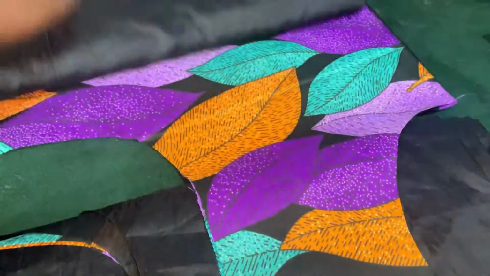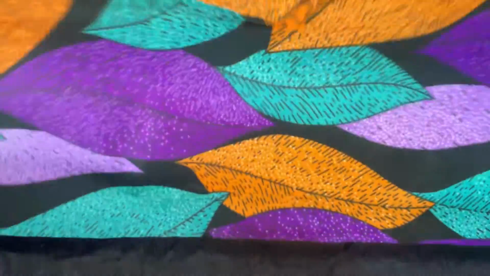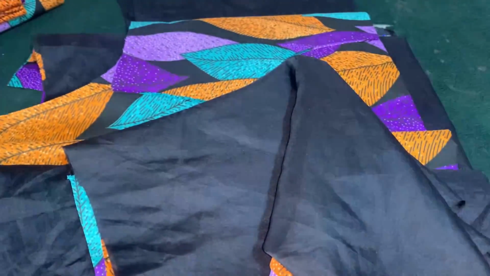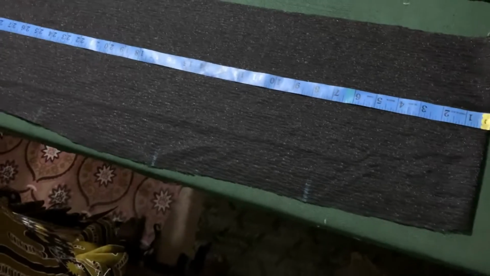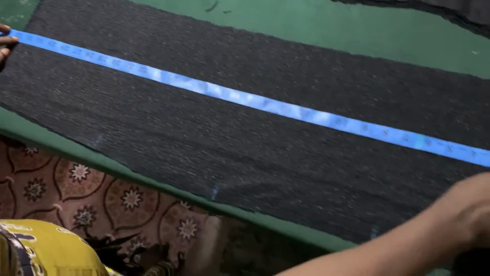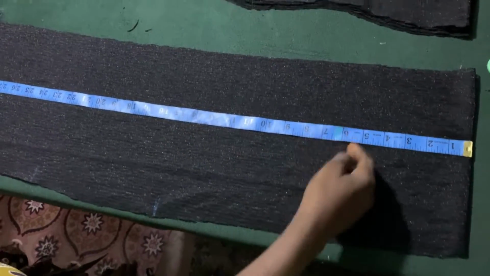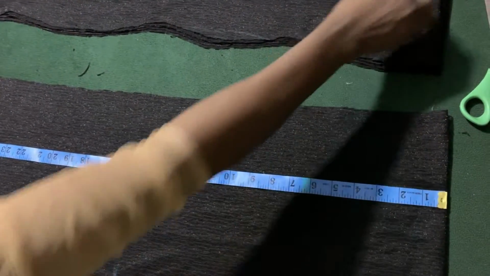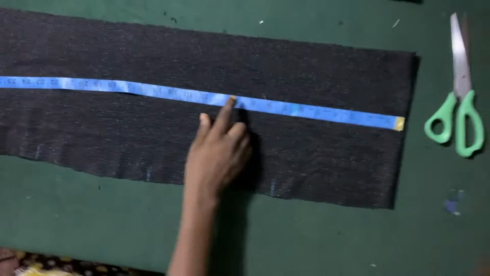I already cut out my lining for each one, for the back, for the front, and for the sleeve as well. I already cut out my interfacing. So the next thing I'm going to do now is just to take it and start turning it one after the other. But before that, let me cut out the sample net that was used for the design. Let's cut it out.